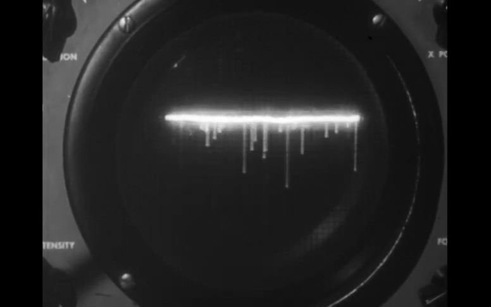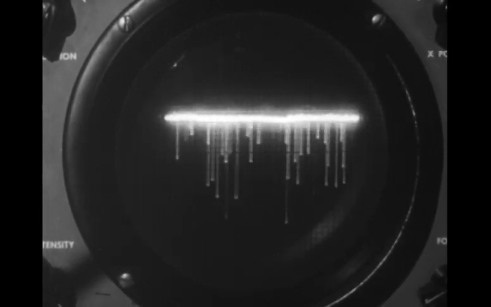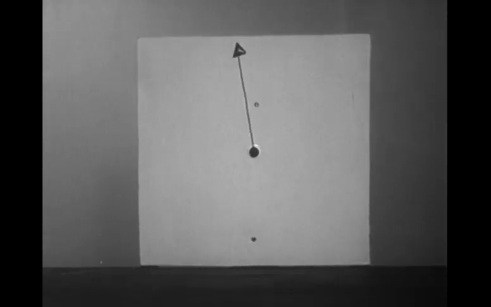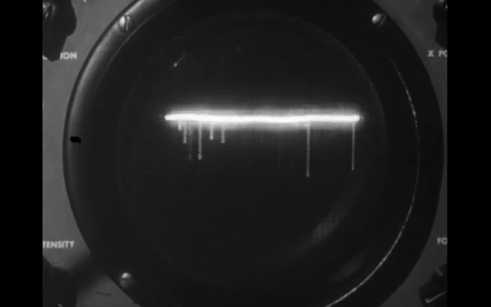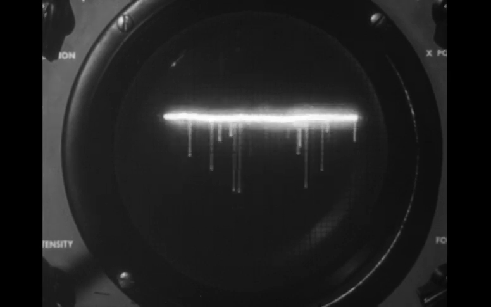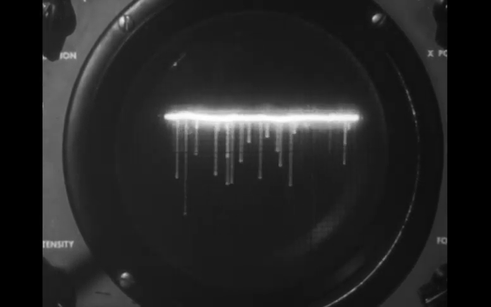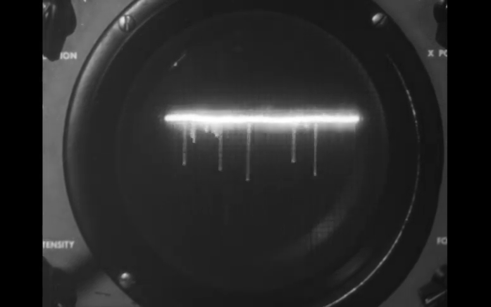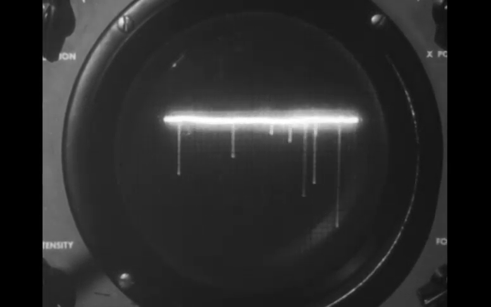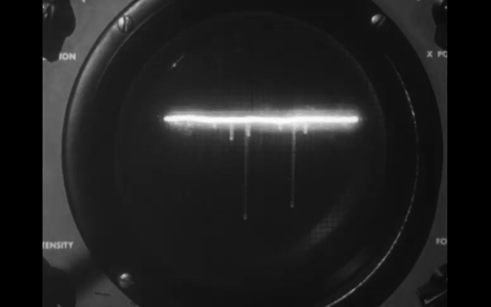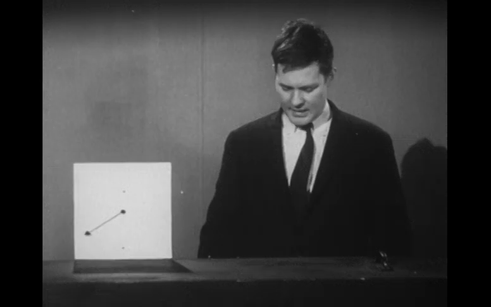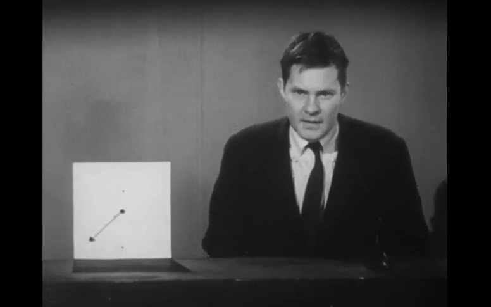We're going on past. The pointer is in the middle. Here's the first maximum on the other side. Minimum, and again the second maximum is hardly distinguishable. We have an interference pattern. We could have plotted it just by listening to the sound.